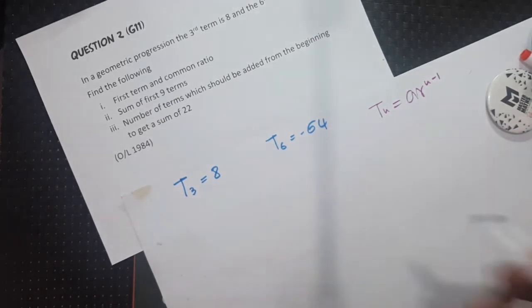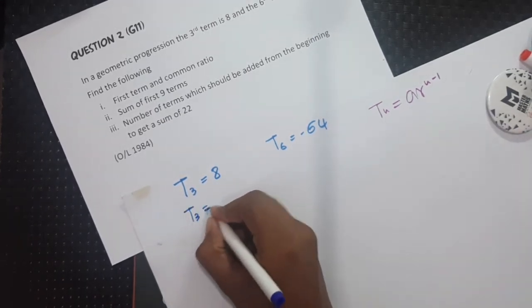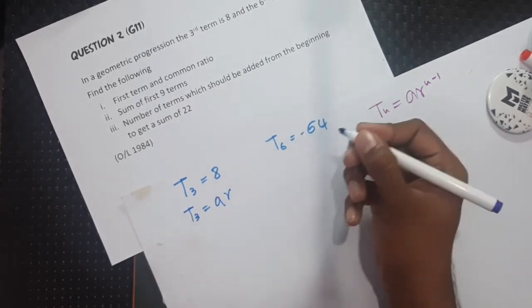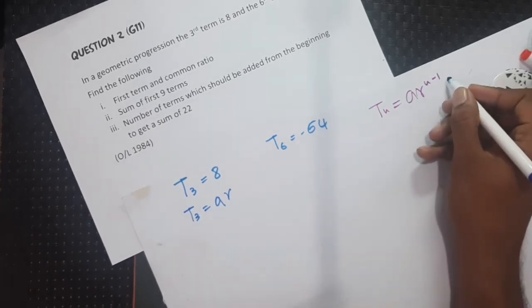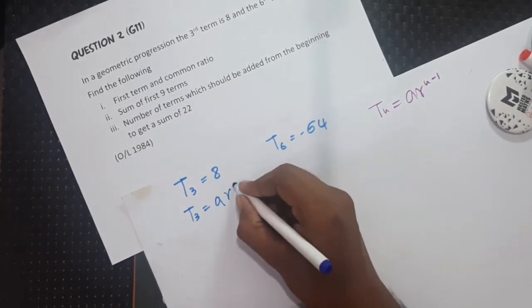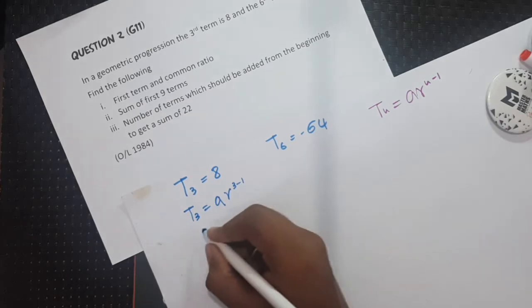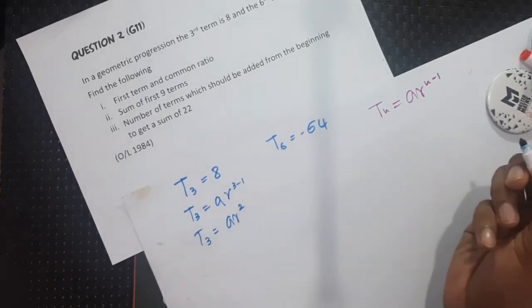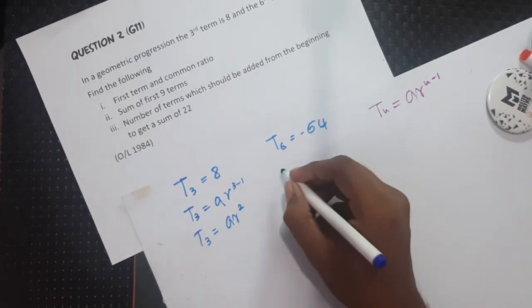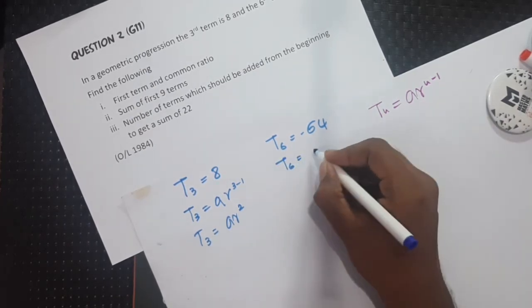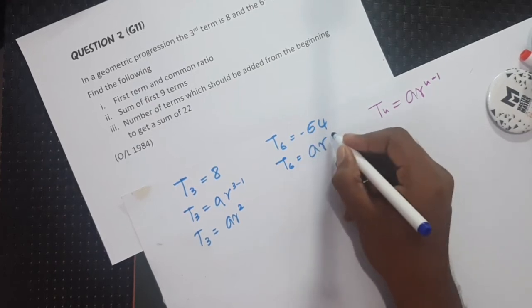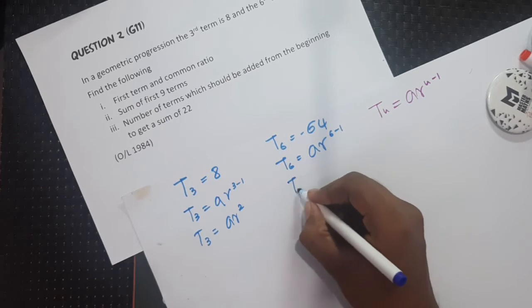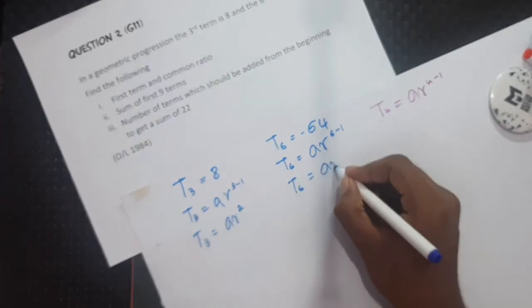So let's apply that here. The third term equals a, which we don't know, so we'll keep it as a, r, which we don't know, we'll keep it as r, to the power n minus 1. Because it is the third term, the n value will be 3 minus 1. So that would give you the third term equals ar to the power 2. Similarly, applying the same formula here, the sixth term equals ar to the power 6 minus 1, sixth term is equal to ar to the power 5.